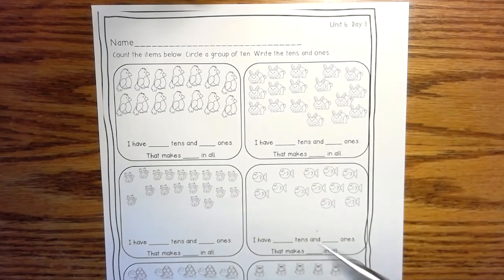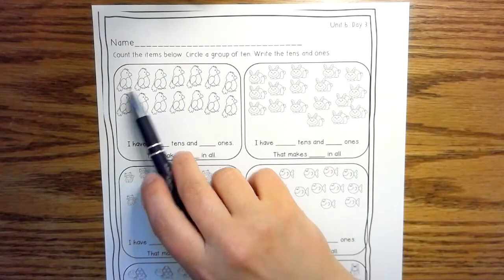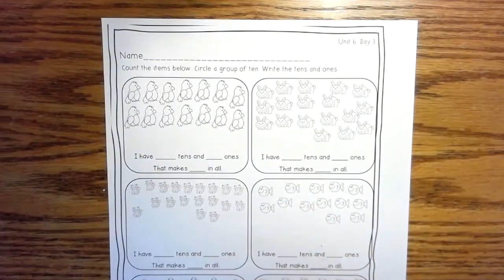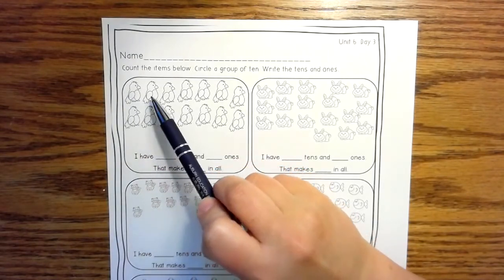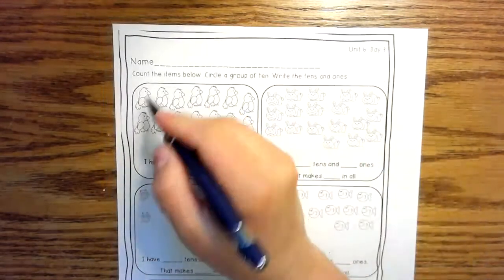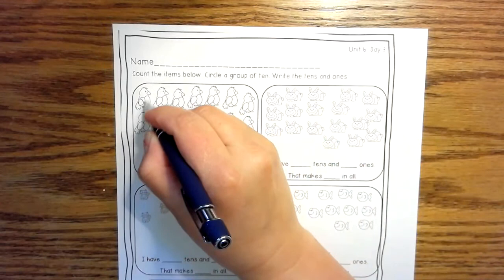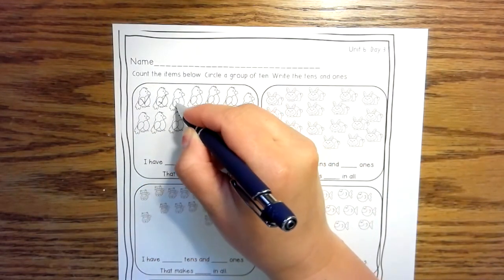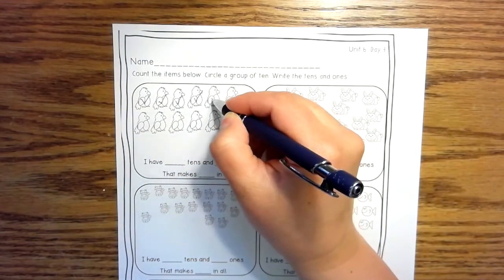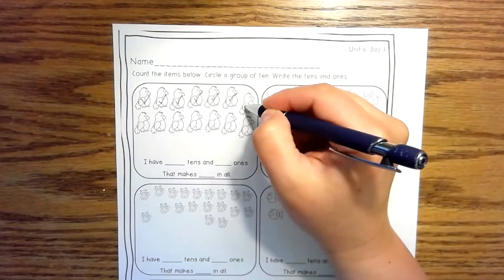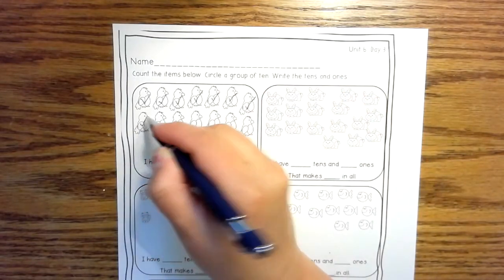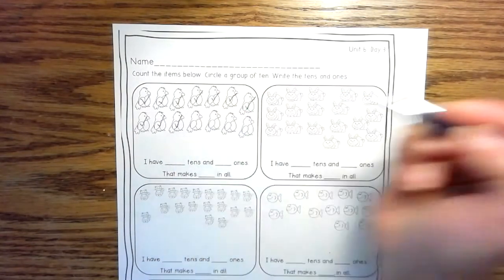Let's start over here with the birds. I have to circle 10 birds. I'm going to do the count and check. 1, 2, 3, 4, 5, 6, 7, 8, 9, 10.